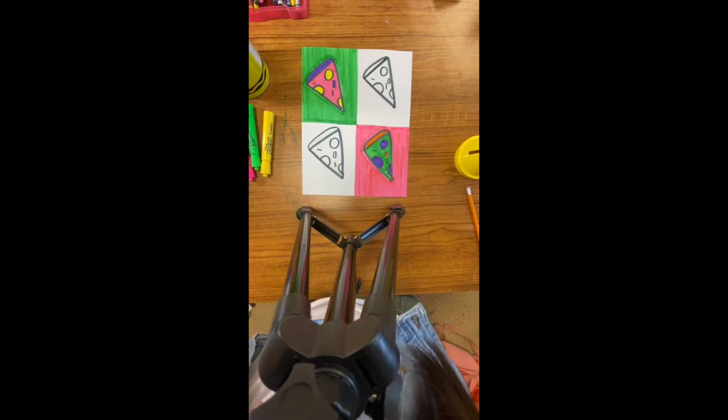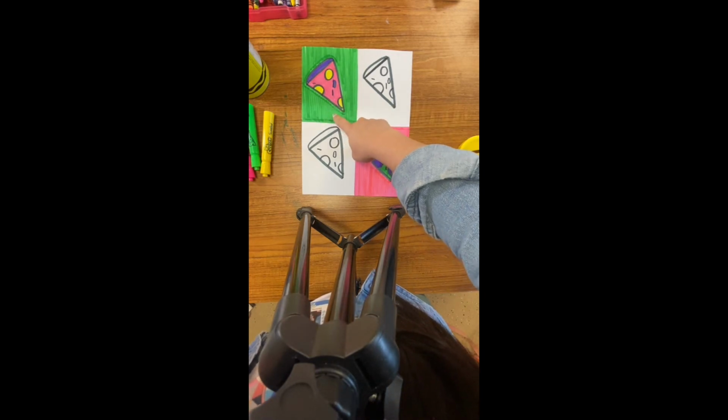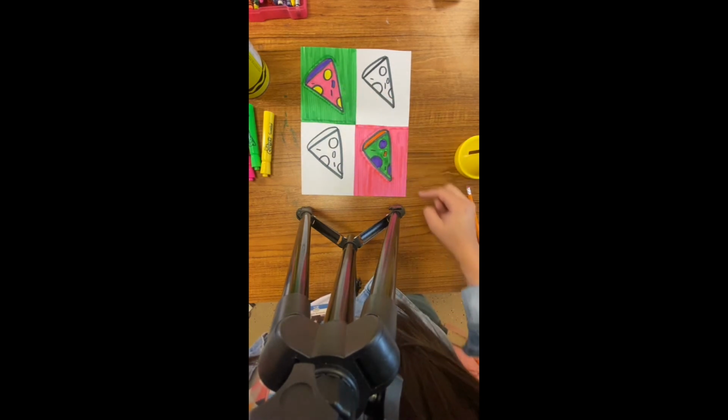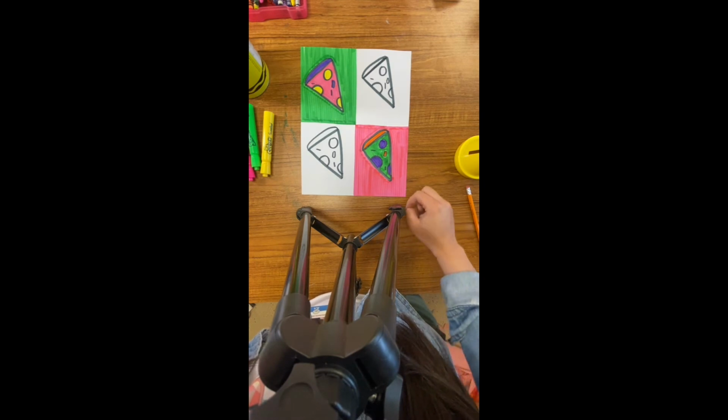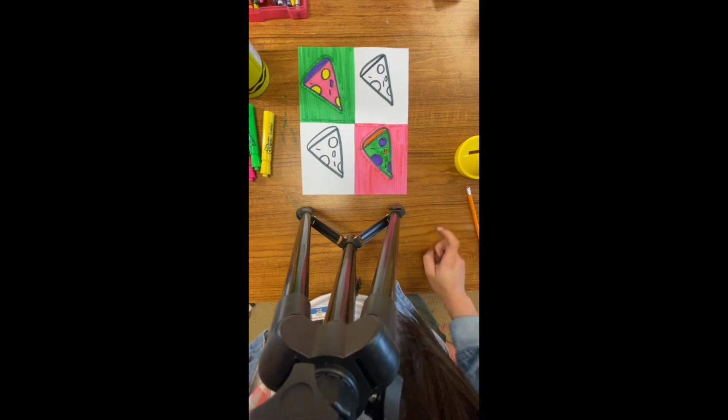Okay, boys and girls, my pizza is done. So you see what happened? I switched colors. So background was green here, and the pizza was pink. So I switched. Now the pizza is green, and the background is pink.